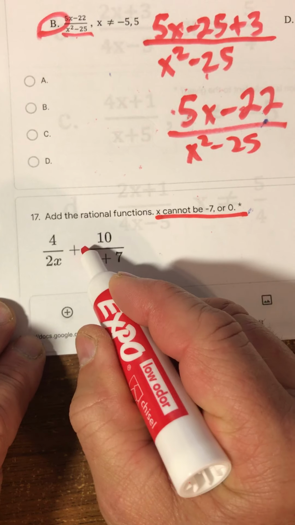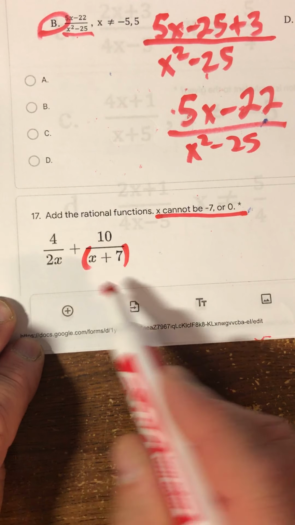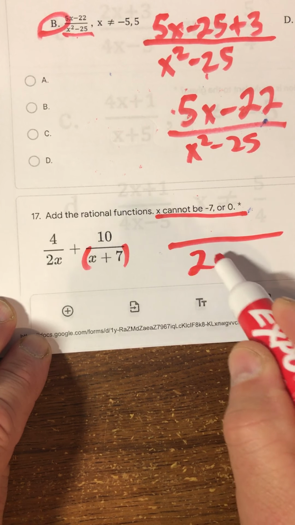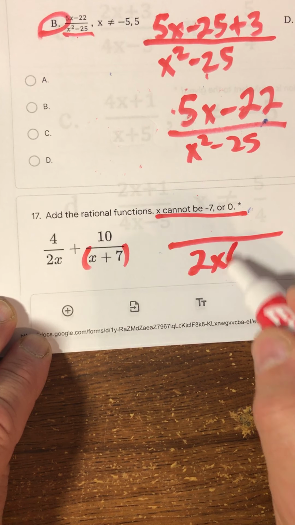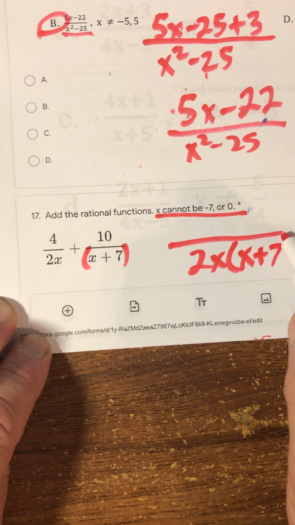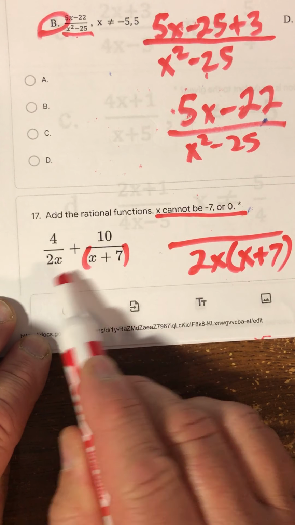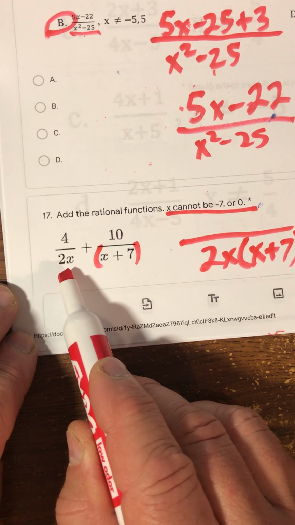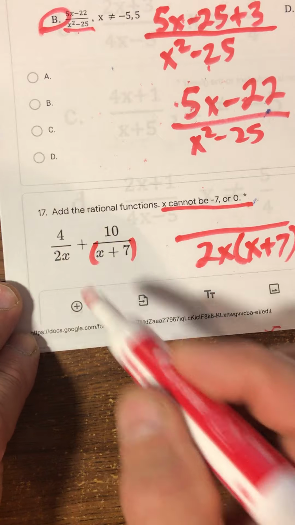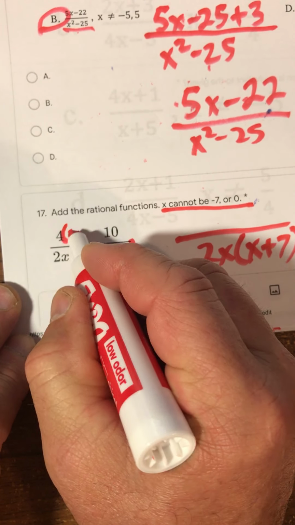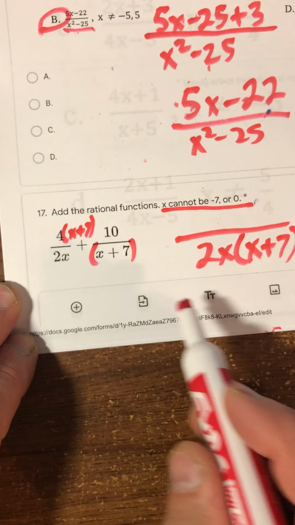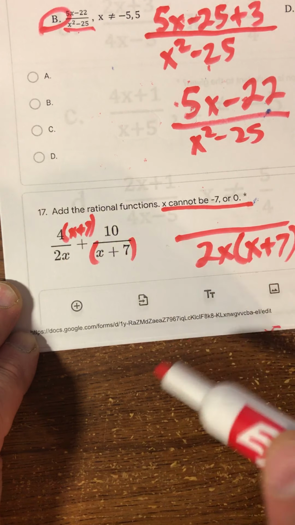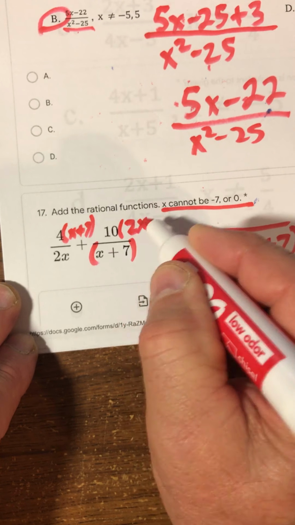Now, when you have it like this, to get a common denominator, you are going to multiply. So it's going to be 2x times x plus 7. That's what you got to multiply those two, right? Now, what's missing in the first, okay, is the x plus 7. So I've got to multiply the x plus 7 on top. What's missing on the bottom, on the second fraction, is a 2x. So I got to multiply 2x on top.